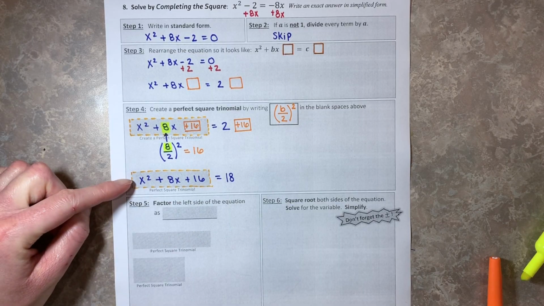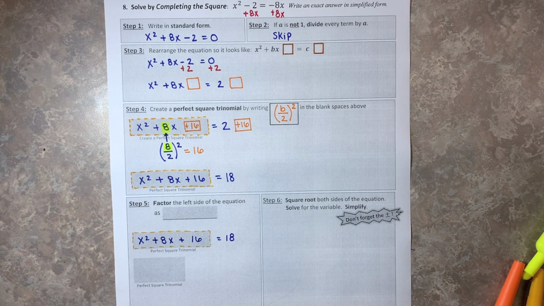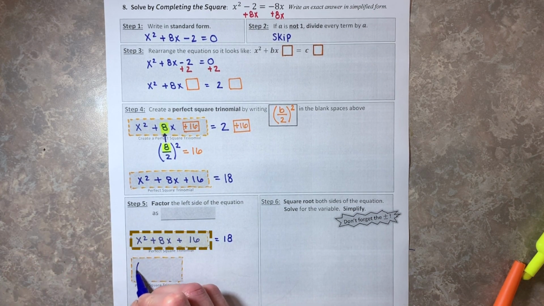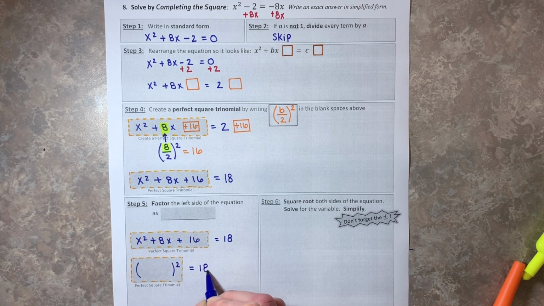Now, I'm going to copy exactly where we left off down here into step number 5. So we've got our perfect square trinomial right here. Again, we know it's a perfect square trinomial because 8 divided by 2 squared gives us 16. Since this is a perfect square trinomial, it will factor as some quantity squared. And then I'm going to bring down the equal 18.